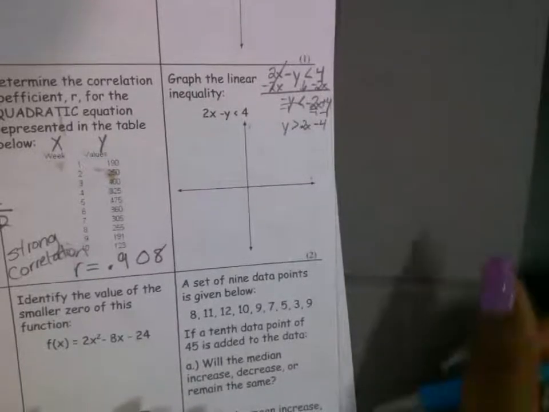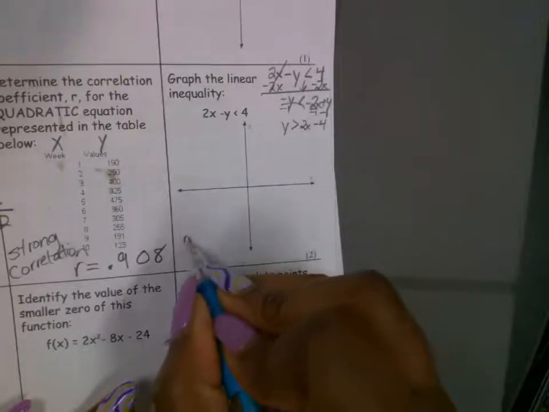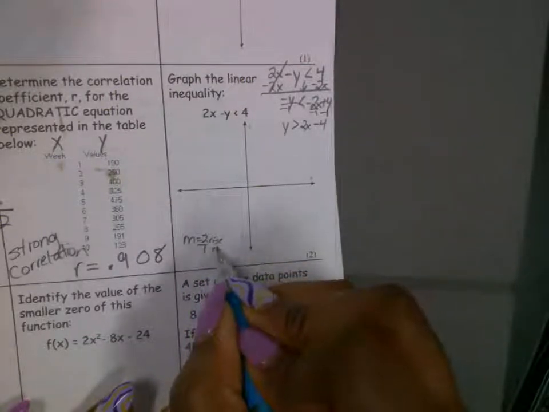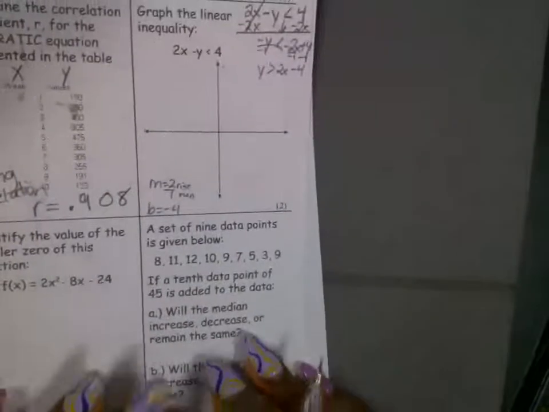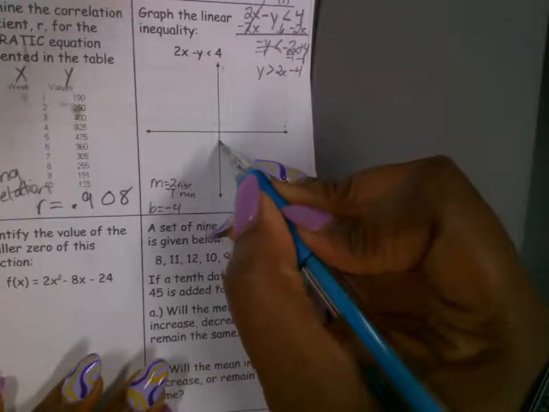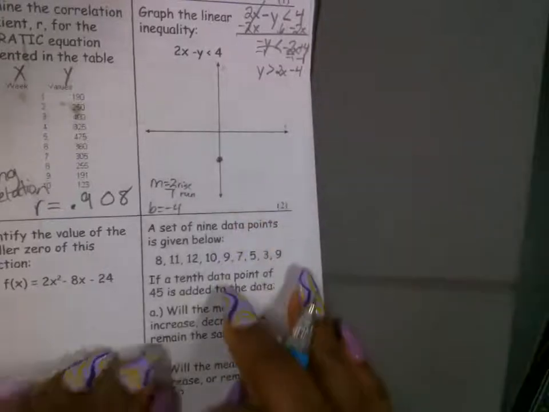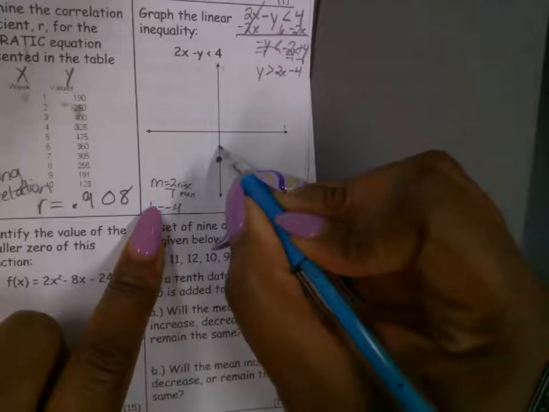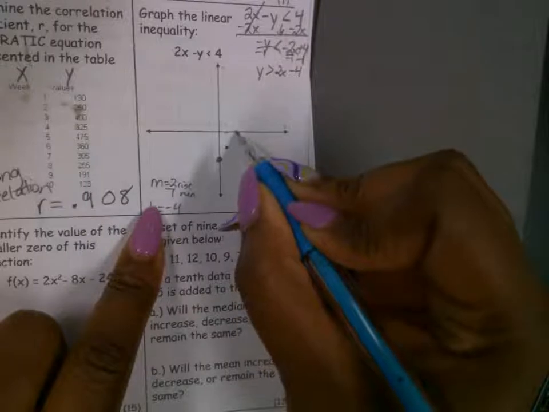So now we're going to graph this. We label our m and our b. What's our m here? 2. So we got 2 over 1, rise over run. And what's our b here? -4. All right. So we're going to find -4 on the y-axis. 1, 2, 3, 4. From this point, where am I going to go? Up or down? Up. Up how many? 2. And to the right what? 1.